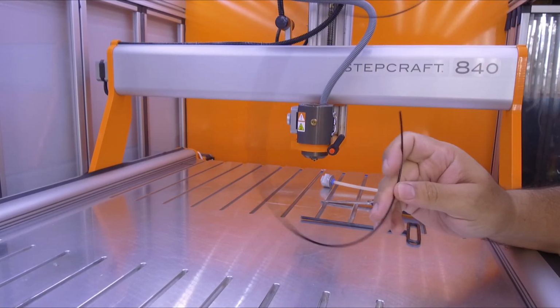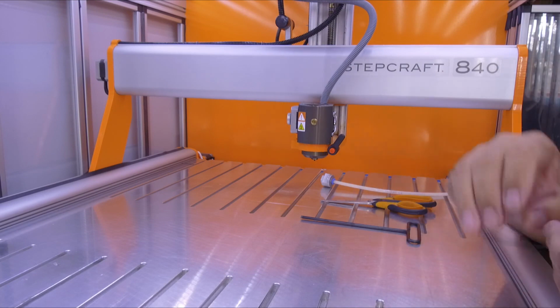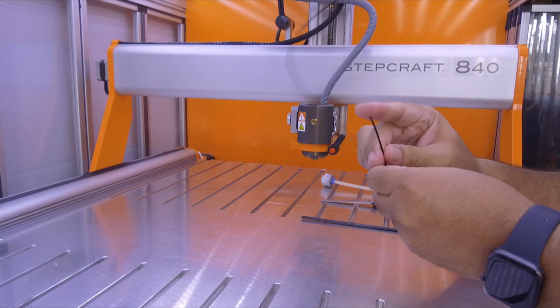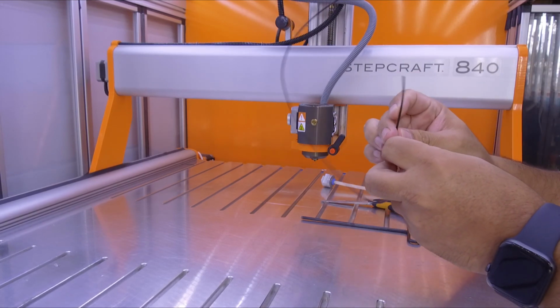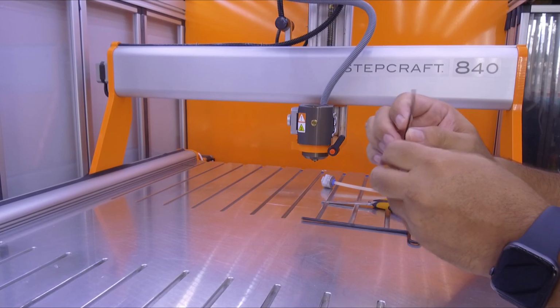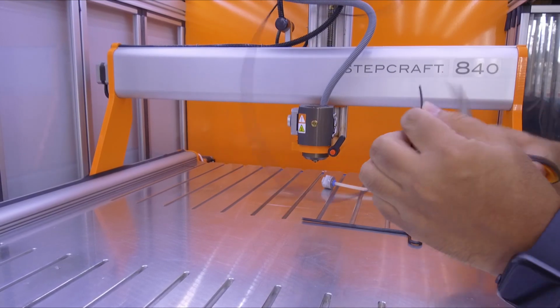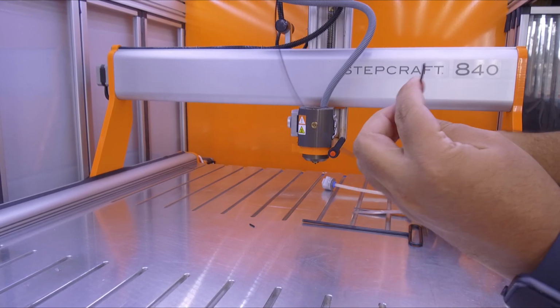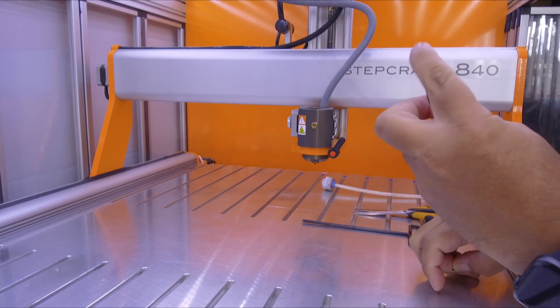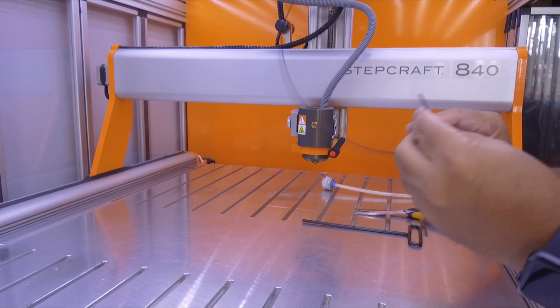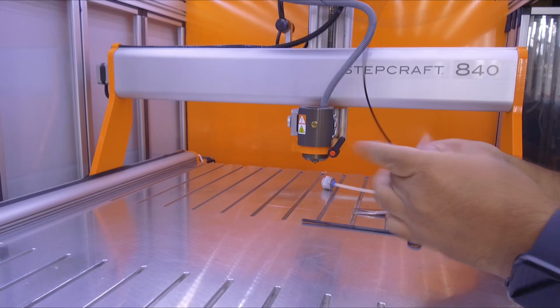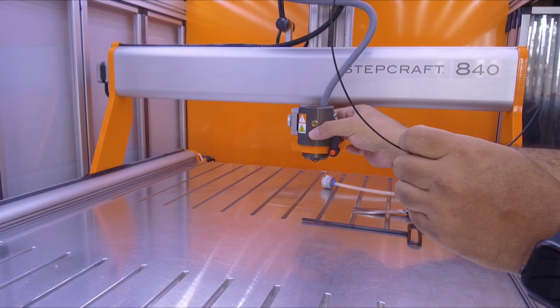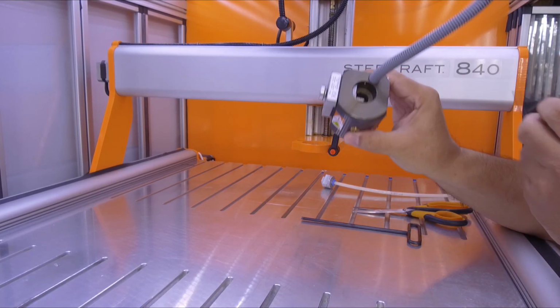Now, to put the filament inside, sometimes the filament doesn't come out clean the last time you use it, and you need to cut the little point, the little tip, so you have a flat tip on here. Now be careful because this is going to get hot.